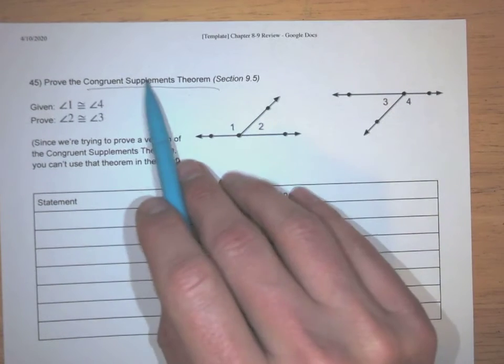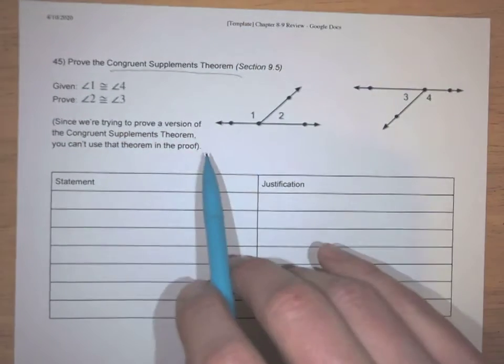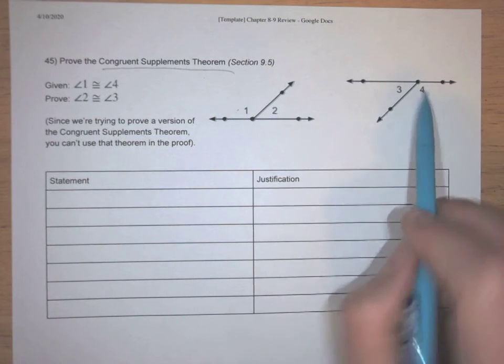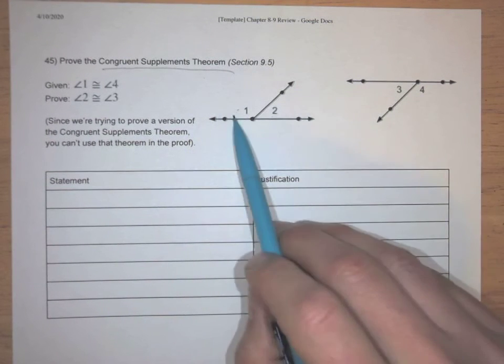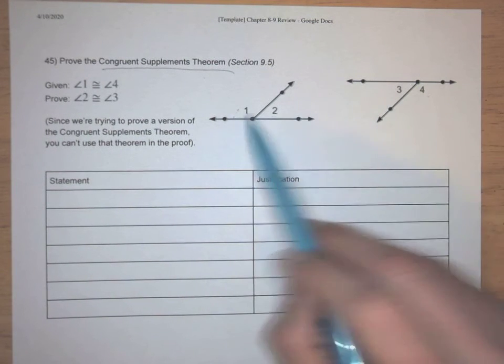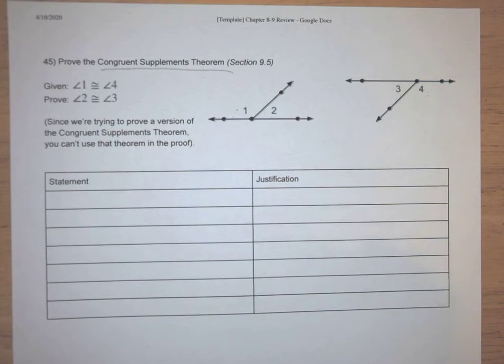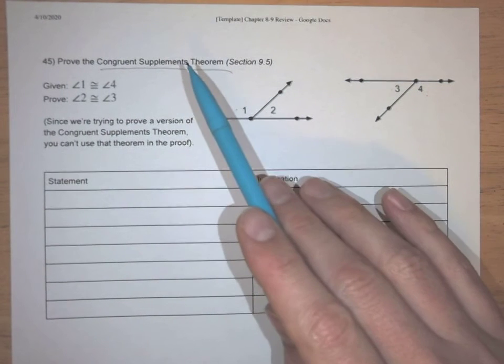And you'll use this theorem to try to prove this theorem. You'll be like, oh, look, I already know. If angle 1 is congruent to angle 4, and these are supplementary and these are supplementary, then 2 has to be congruent to 3. And I'll say, hey, how do you know that? And you'll say, oh, it's the congruent supplements theorem. And I'll be like, right, but that's what I was trying to get you to prove.